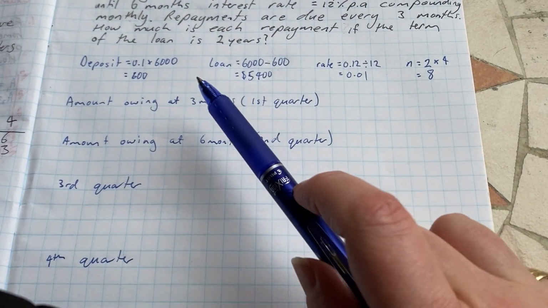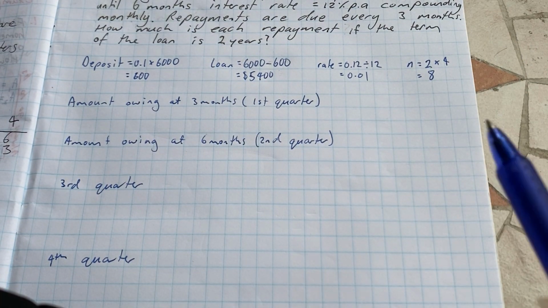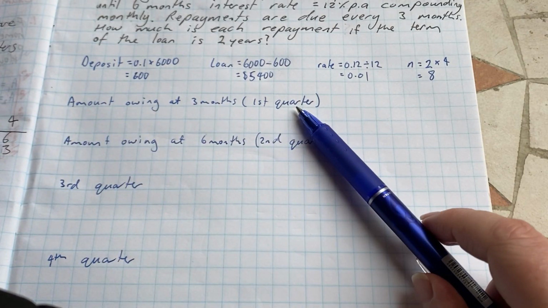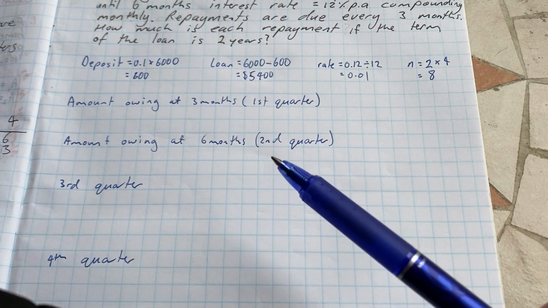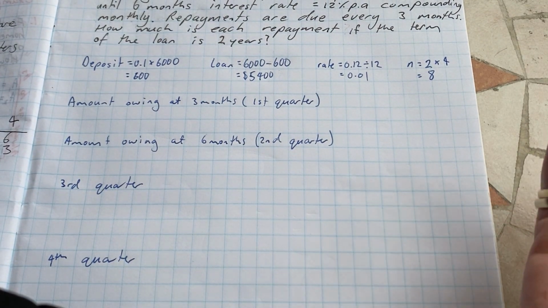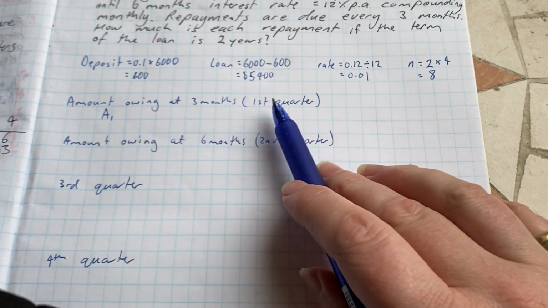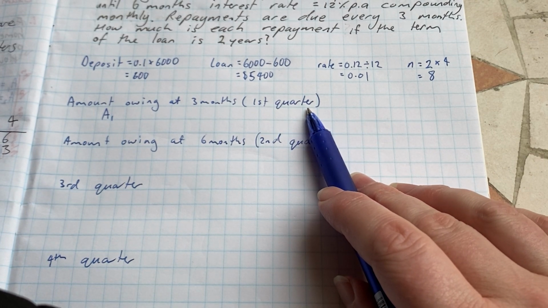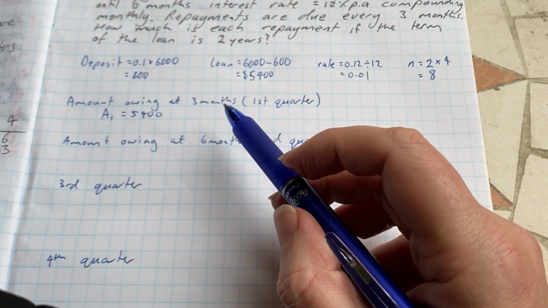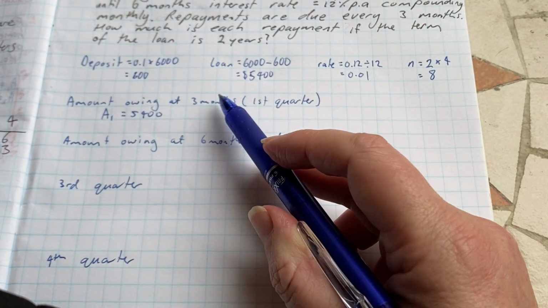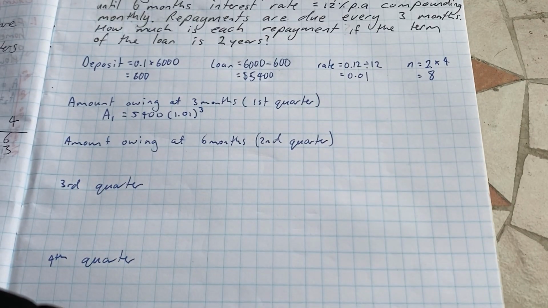So the amount owing after 3 months. Now I've done this in 3 months because the payments are at quarters. I could have actually skipped this 3-month one and gone straight to 6 months, just by putting 6 months of interest on. But I think it's interesting to look at it. So I'm going to call it A1 because it's the first quarter. After the first quarter, we borrowed $5,400. Now interest compounds every month, so this is 3 months, it's compound interest, so to the power of 3, okay?